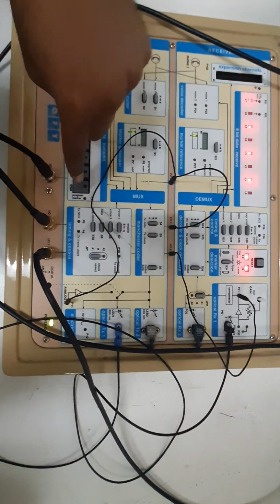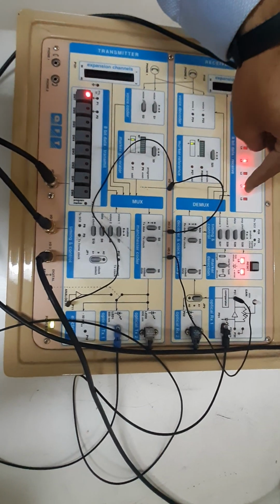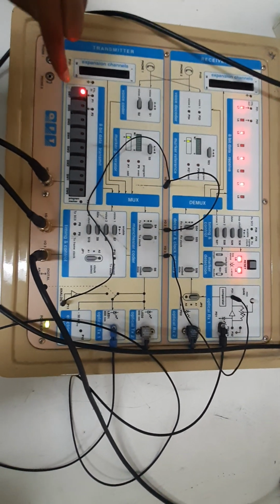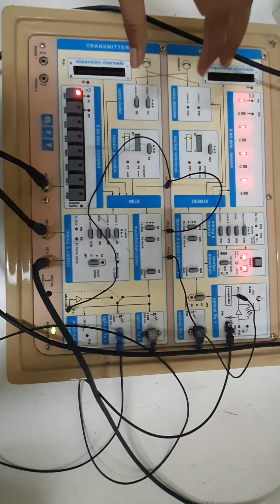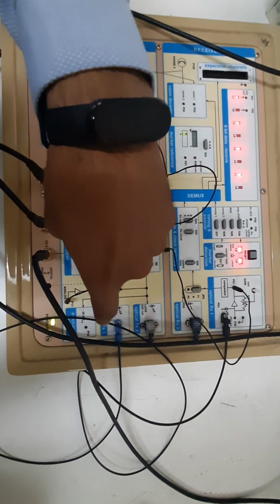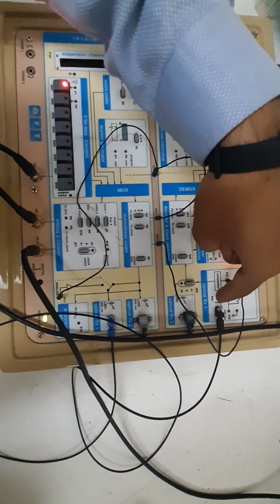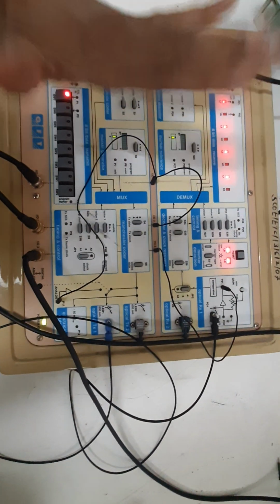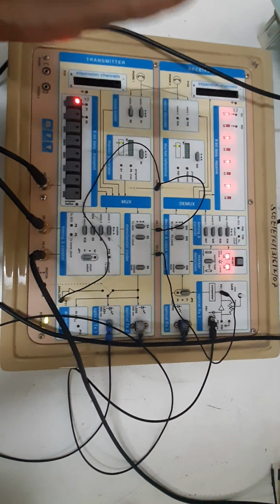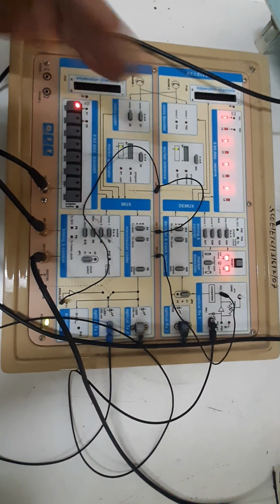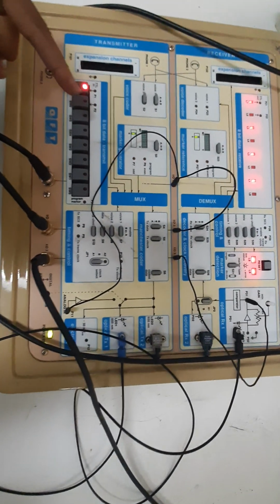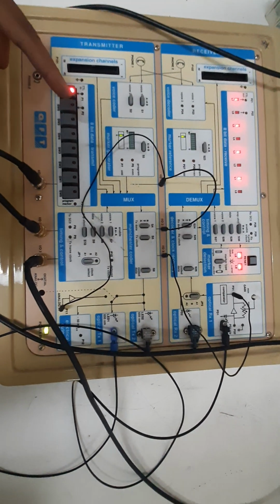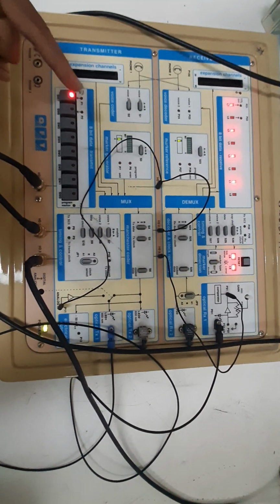When I press SW0, L0 should be on. When I press SW7, L7 should be on. This confirms that the link is established between the transmitter, which is LED1, and the receiver, which is PD1. We have already done this procedure before demonstrating this video. Now the purpose of this practical is to transmit an analog signal and receive the same.